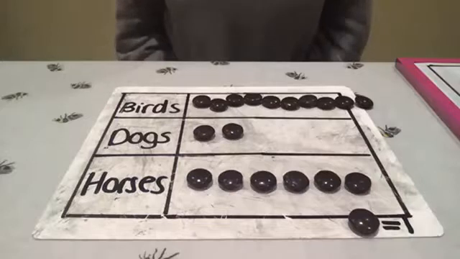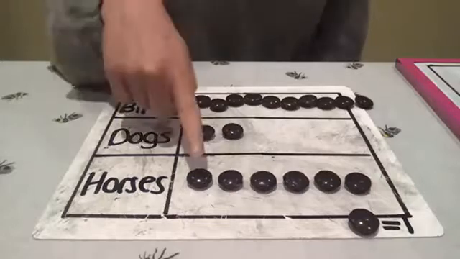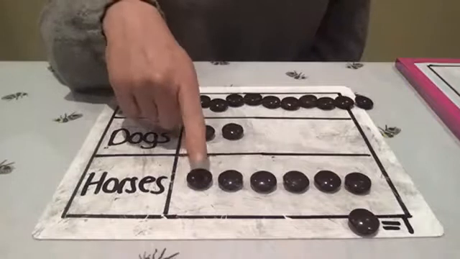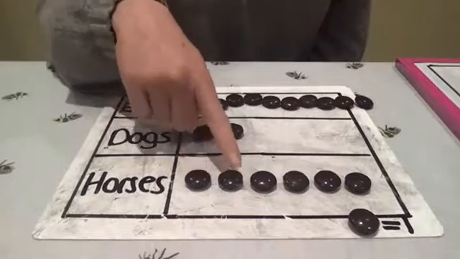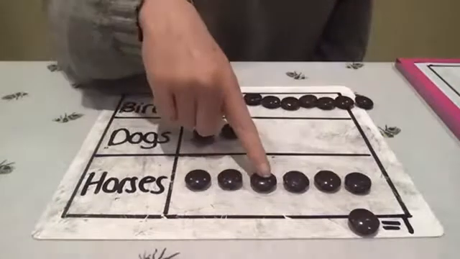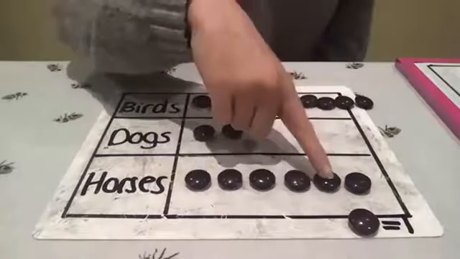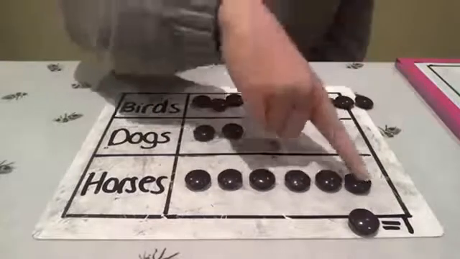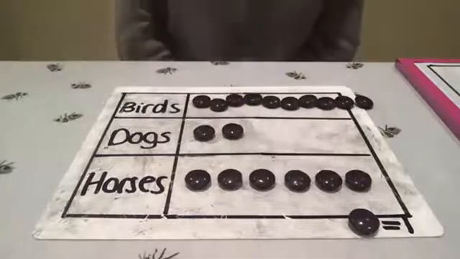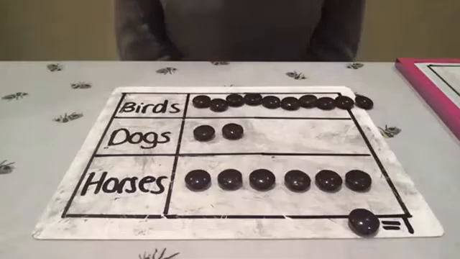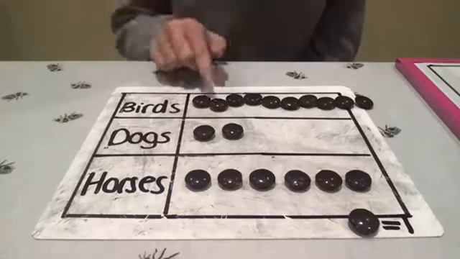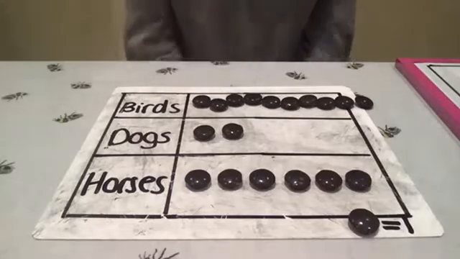because 1 minstrel represents 1 horse, so 6 minstrels represent 6 horses. Let's count them together. Put your finger on your first object. We've got 1 horse, 2 horses, 3 horses, 4 horses, 5 horses, and 6 horses. So there we go. We have completed our pictogram. We have changed the tally chart that the boy made into a pictogram using our objects. So now it is your turn.